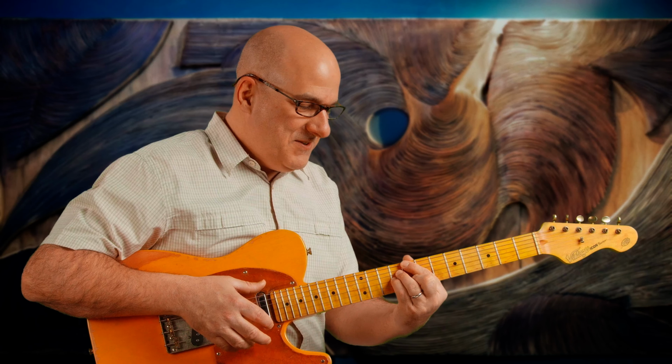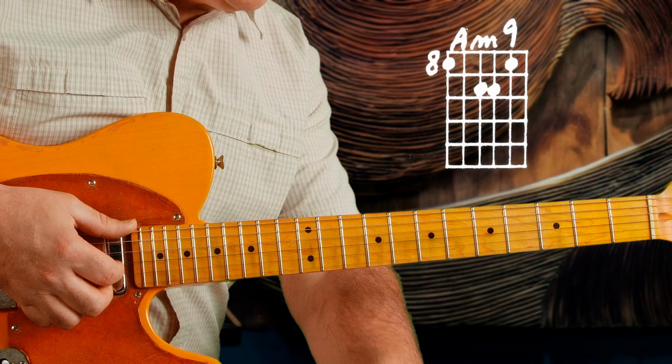All right, so if we play a C major 7, which we are doing here, and the bass player plays an A note, that's basically saying that we're playing A minor 9 here, pal. That's what's happening. That's the name of the game. That's where the power is.